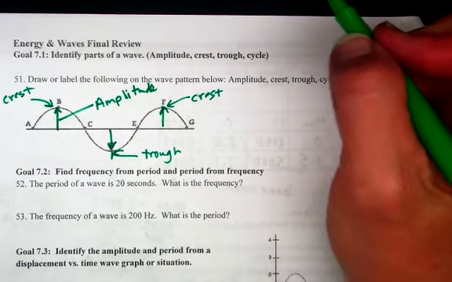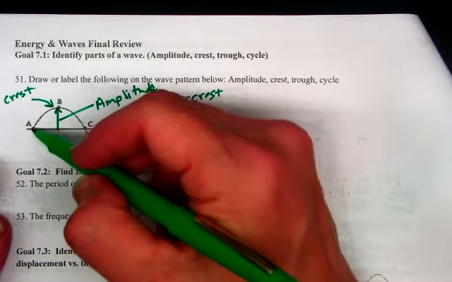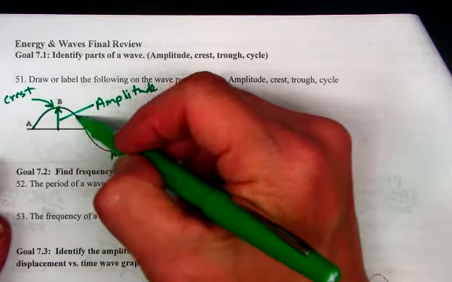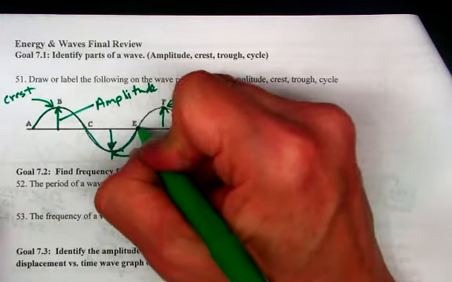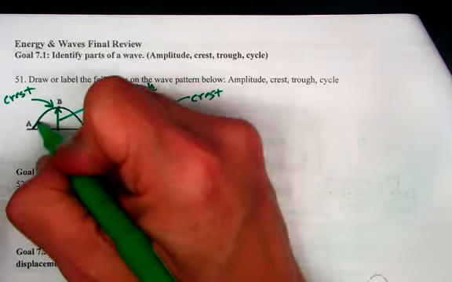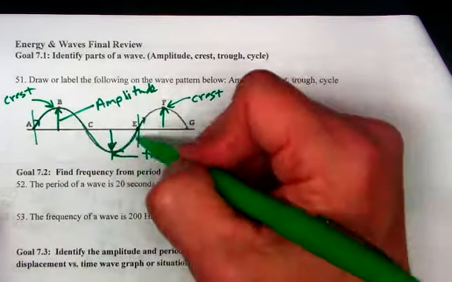Cycle would be one wavelength, or one repetitive motion. So a cycle would be from A all the way to E, because right here is where the wave starts over with the same motion that it started with. So right here is where the wave or a cycle ends.